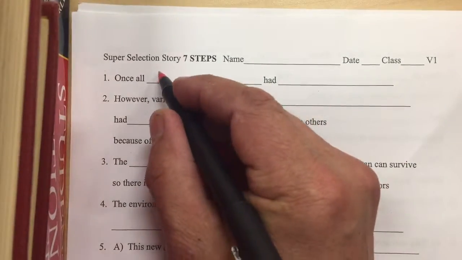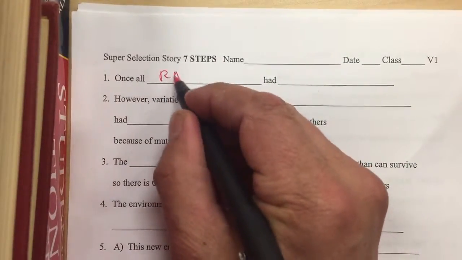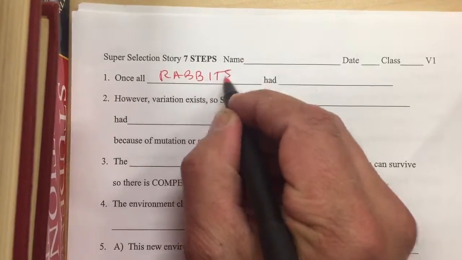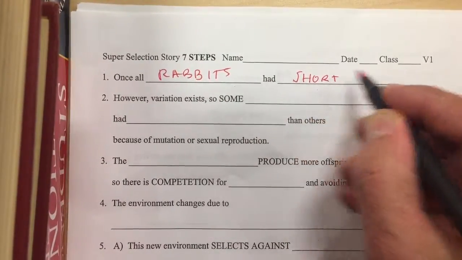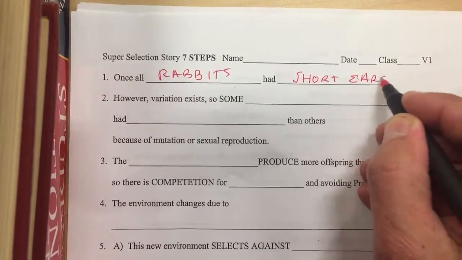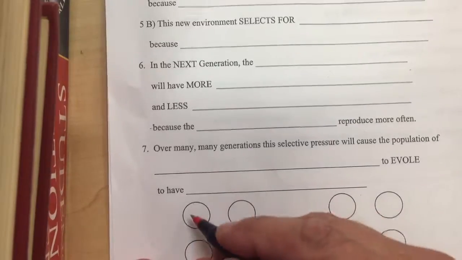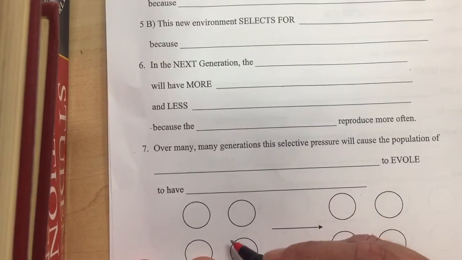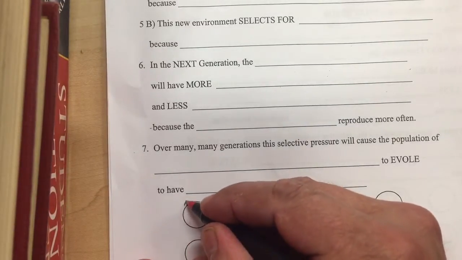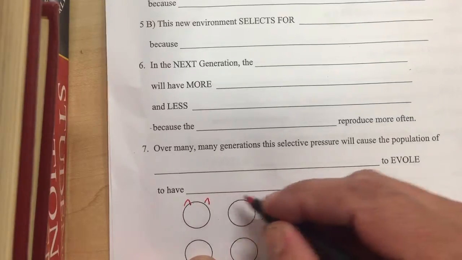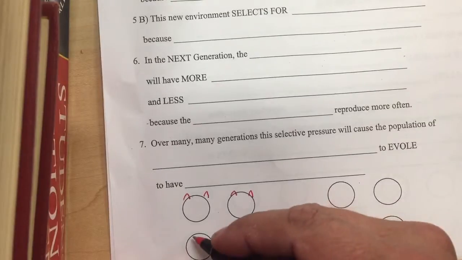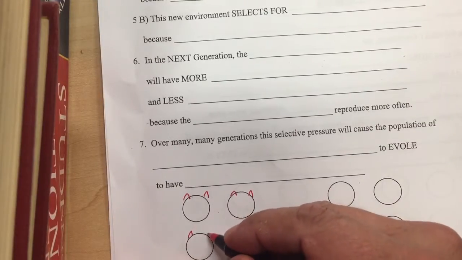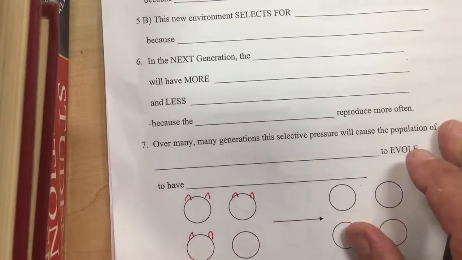So once all rabbits had short ears. Okay? So I'm going to represent that down here at the bottom by this population. And we're going to actually just do 3 of these circles, and we're going to label them with ears, short ears, like that. Okay?